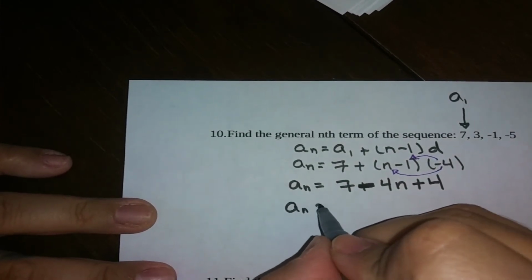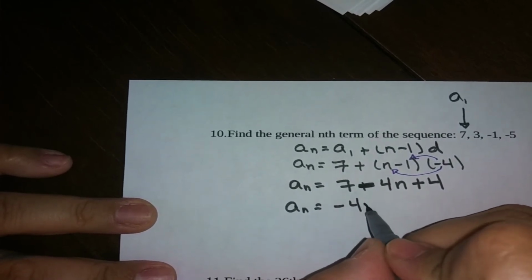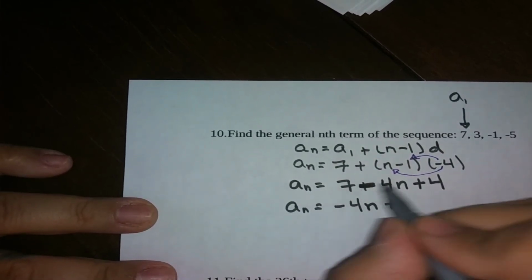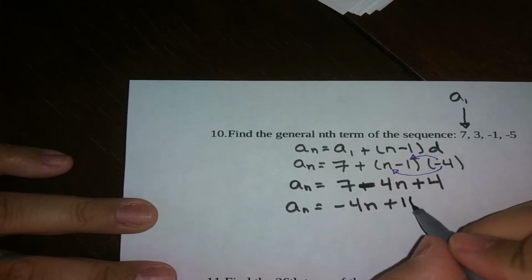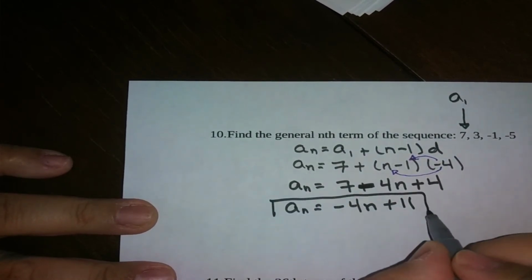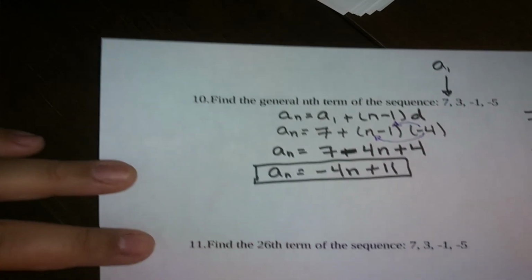And when I combine all my like terms, I'm left with -4n plus 11 plus 4, which will give me 15. So this is how I find my nth term.